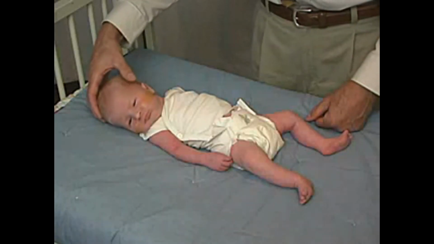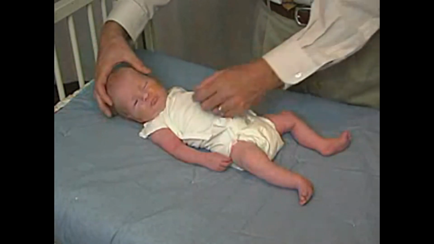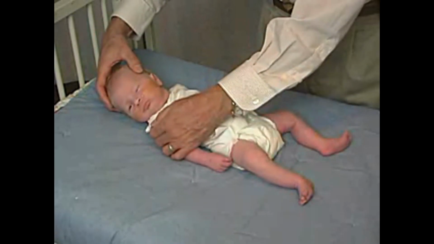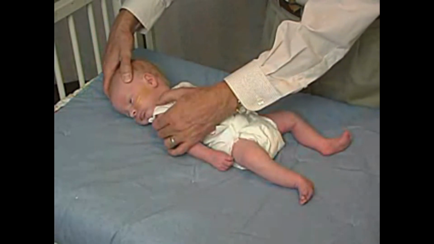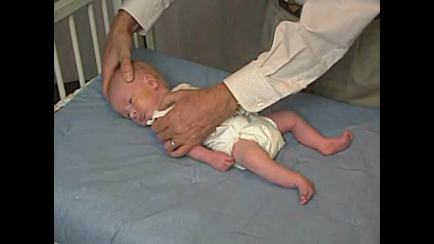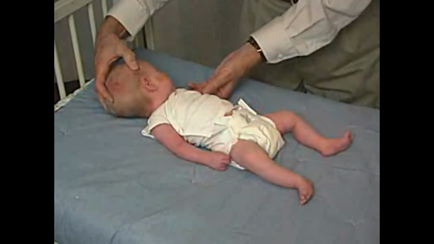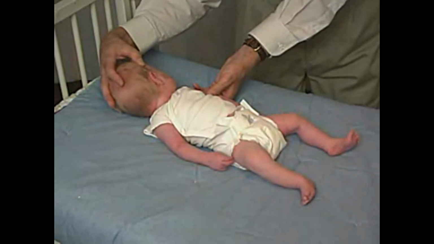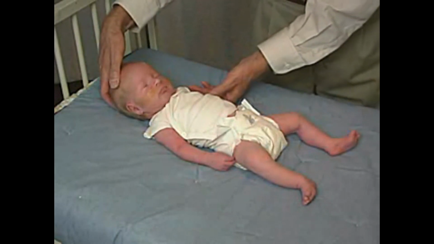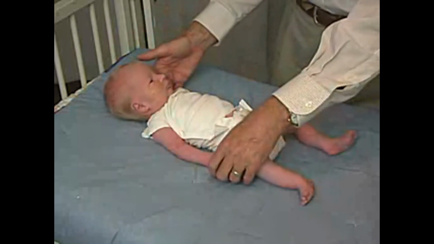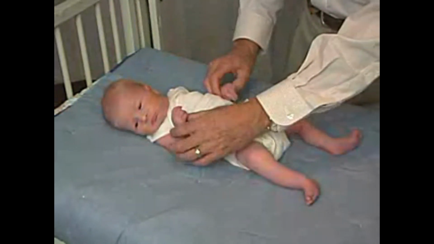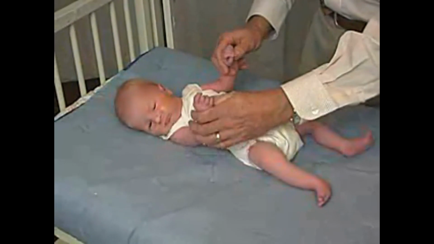Right now we're going to look at the tone in the neck, and we're going to do that by looking at head rotation. We'll just take and rotate the head towards one side. We can go well beyond the chin, which would reflect lower tone in the neck. We'll do this to the other side. Again, we're able to extend the head beyond the shoulder. We can again look at the tone in the neck as we do traction and pulling on the baby.